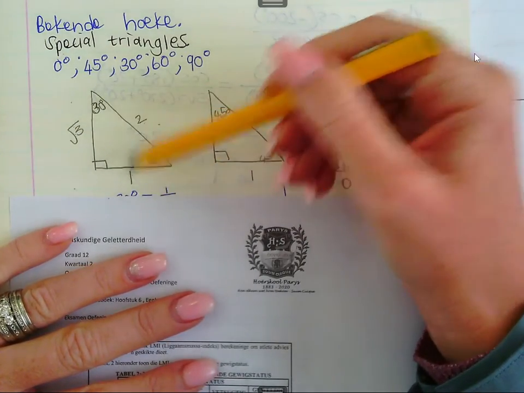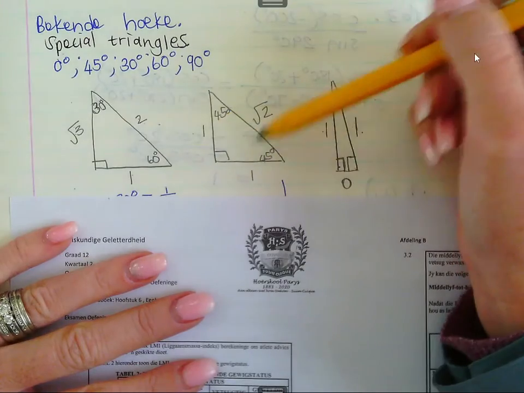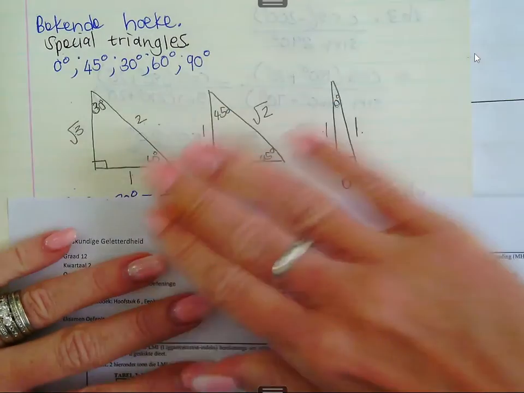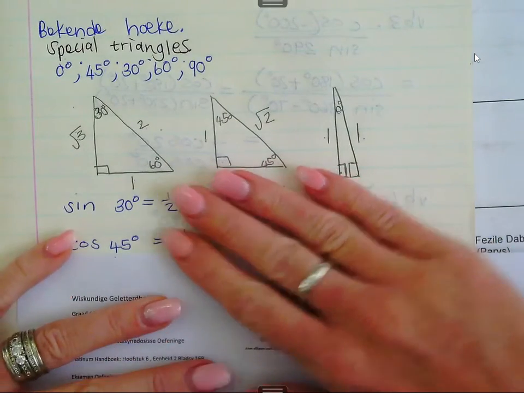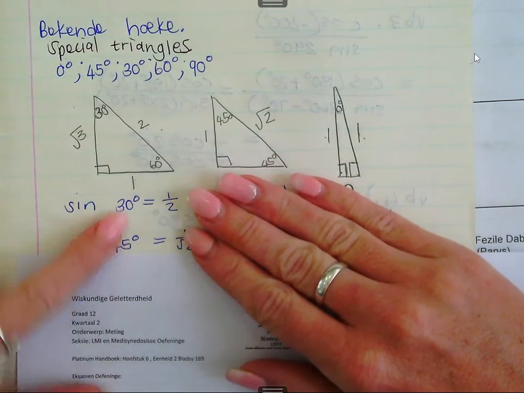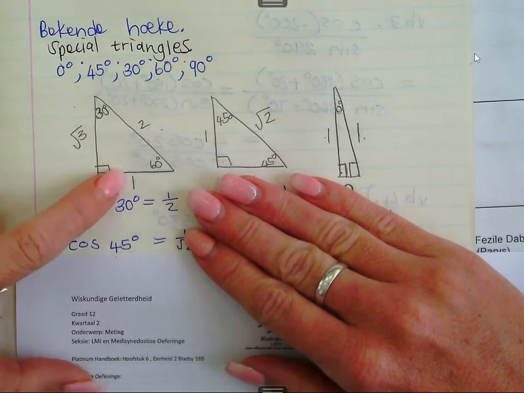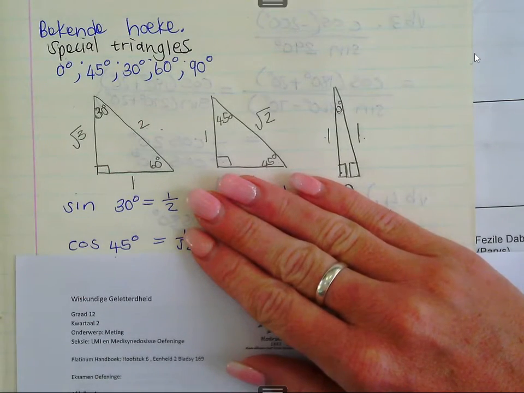With this one, it's 1, 2, root 3. It's 1 and 1 and root 2. And this one is 1 and 1 and 0. So if you were to use this, you would say the sin of 30 is opposite over hypotenuse. It's 1 over 2. And you can test this on your calculator as well.